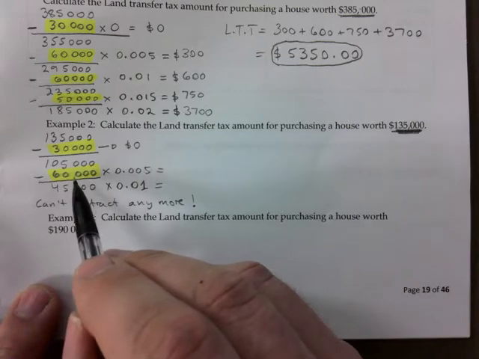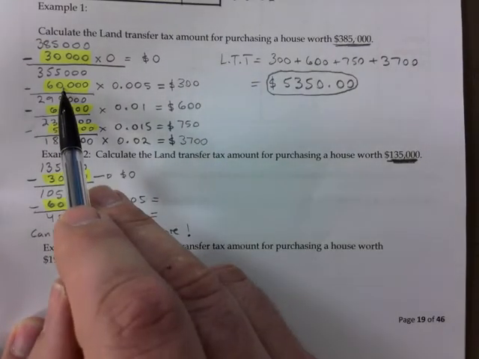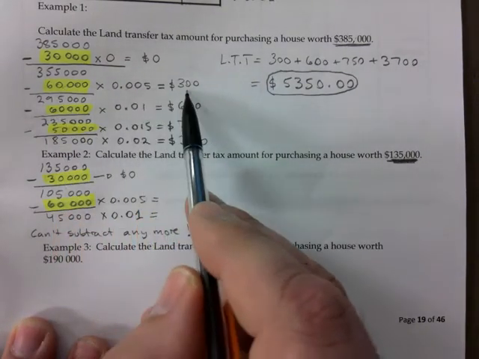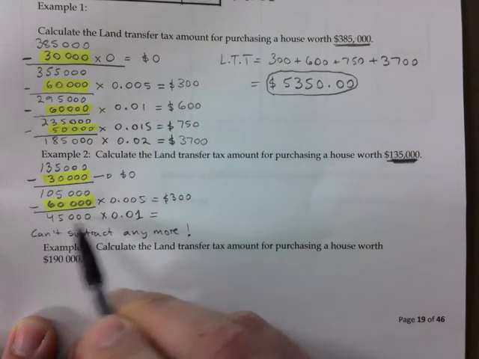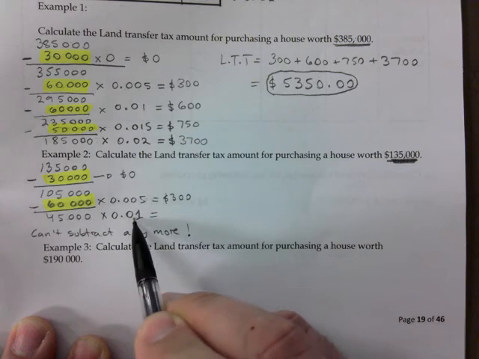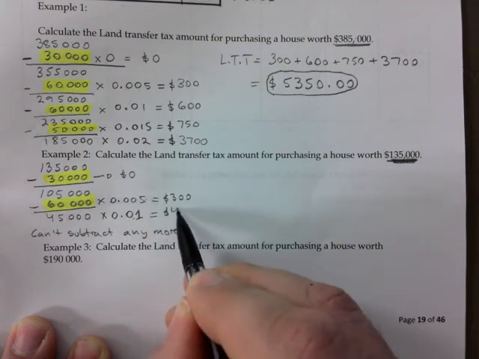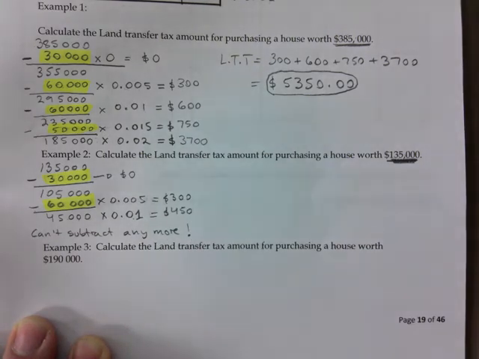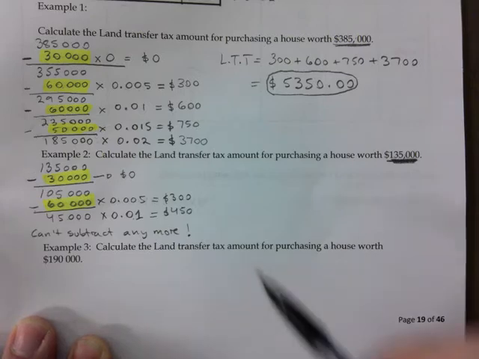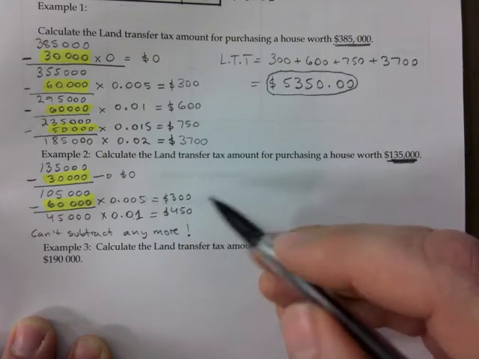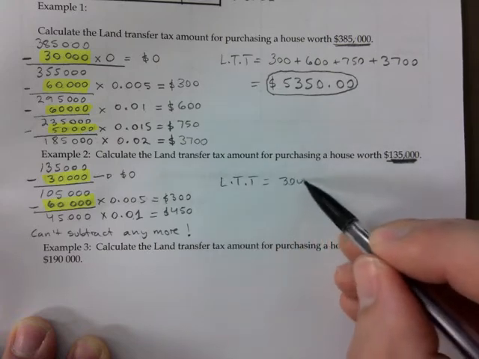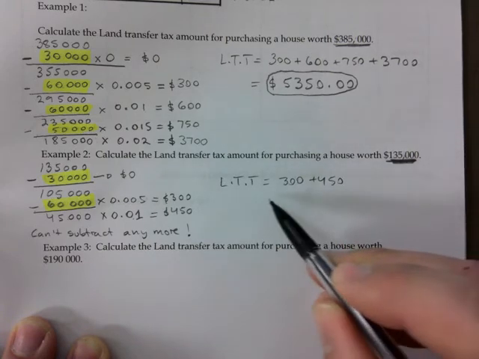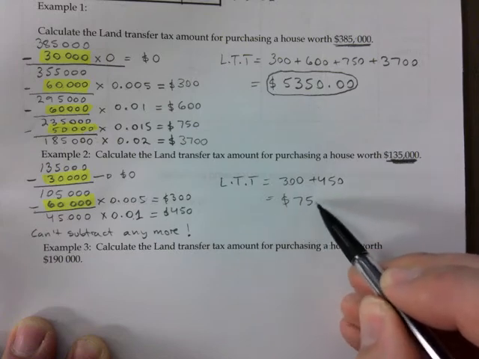And then let's figure out. I'm going to borrow my answers from up top here. 60,000 times 0.005 is 300 bucks. And then 40, what would this be? 450, right? I hope that makes sense. And we can do mental math here. 300 plus 450. That's only 750 bucks.